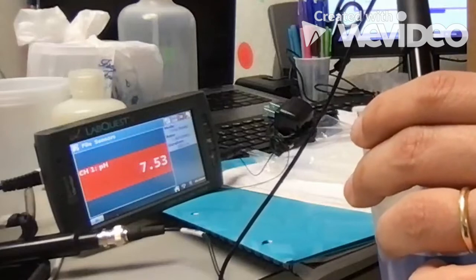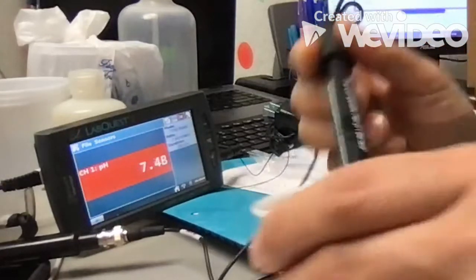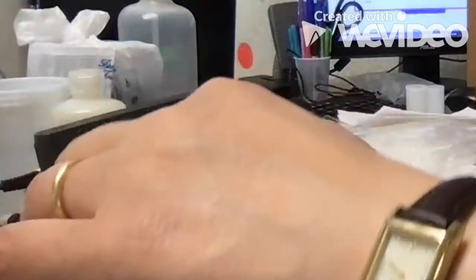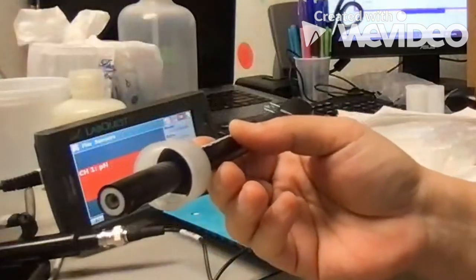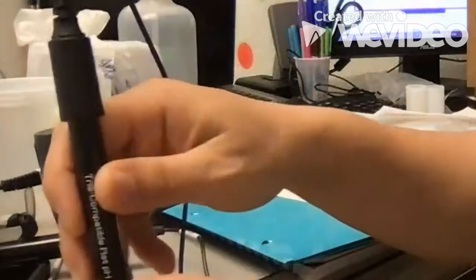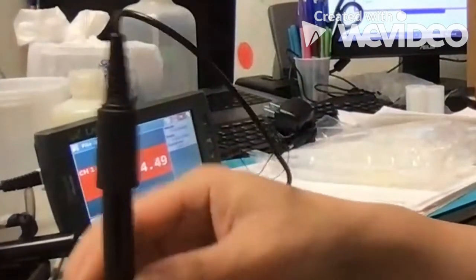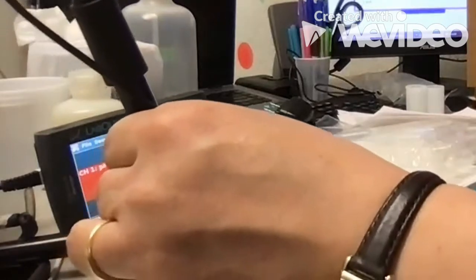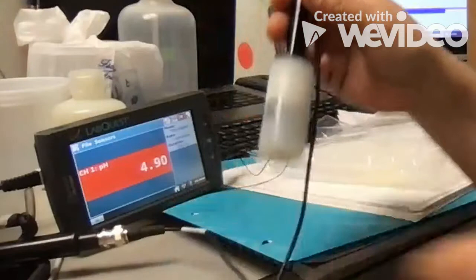Okay, 7.53. I think the ammonia probably lost some oomph over time. Probably some of the ammonia evaporated, and so it's not as basic as it should be. Earlier, we were getting a pH of about 10, so just keep that in mind. But you should record what you saw there.